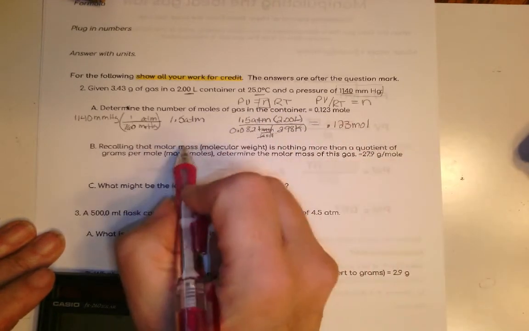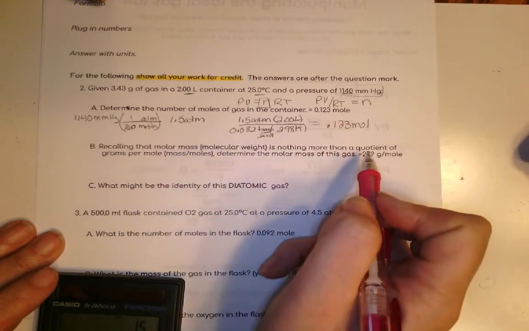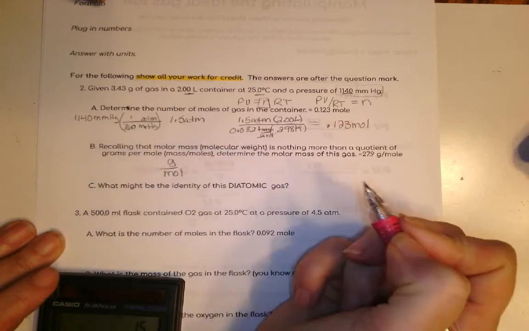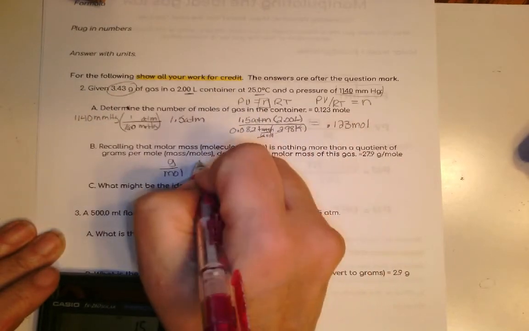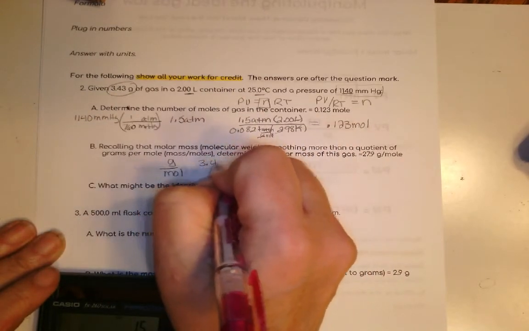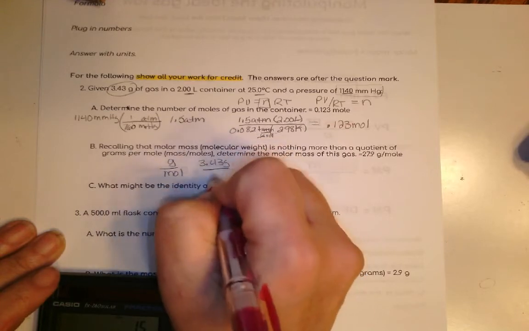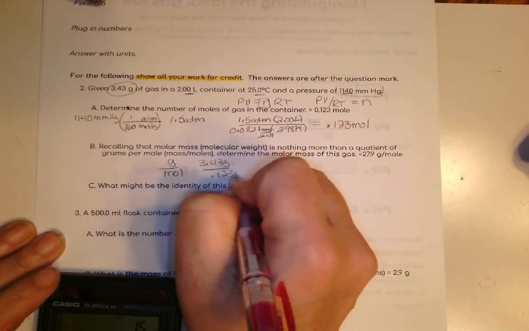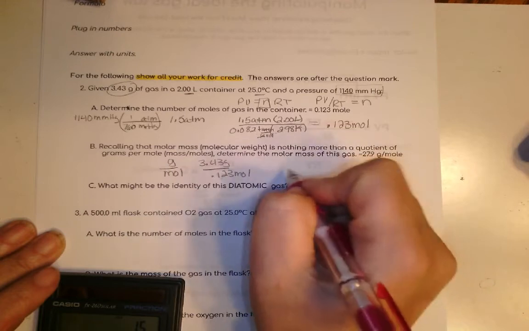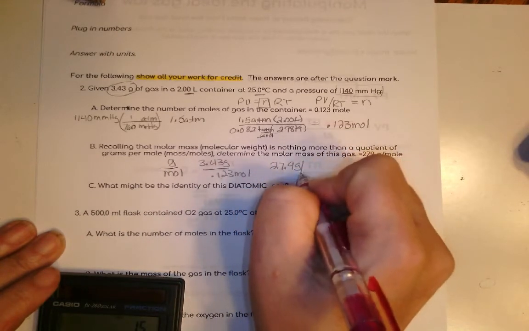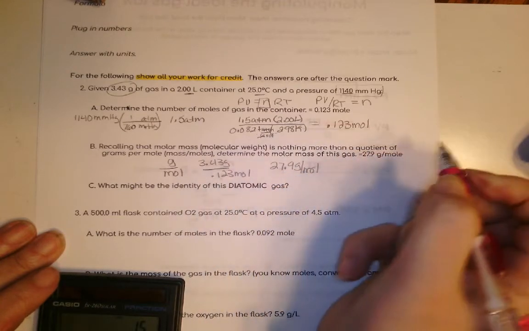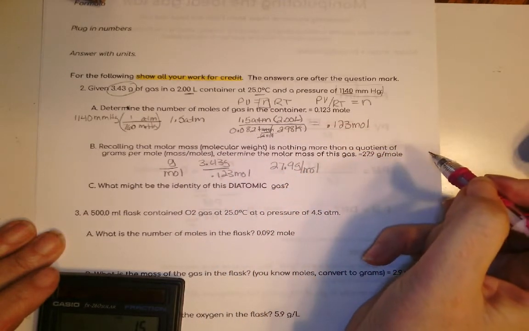Okay, now recall that molar mass is nothing more than grams per mole. That's what molar mass is, and they want me to find out what the molar mass is. So they gave me my grams, which is 3.43 grams divided by 0.123 moles, and you will get 27.9 grams per mole.